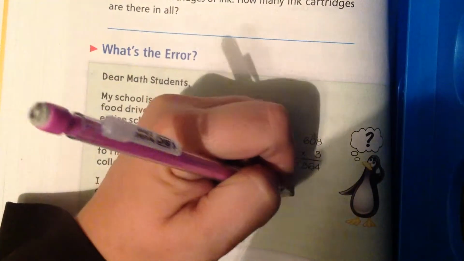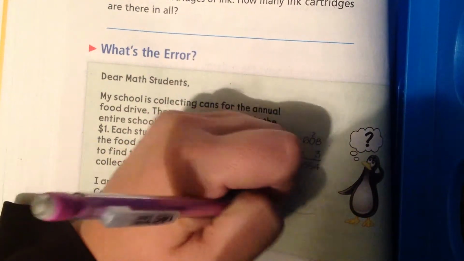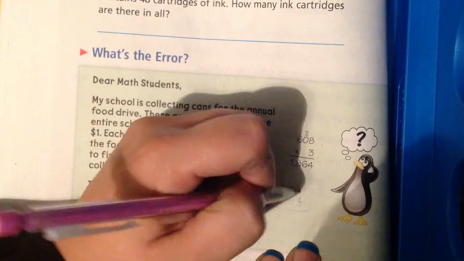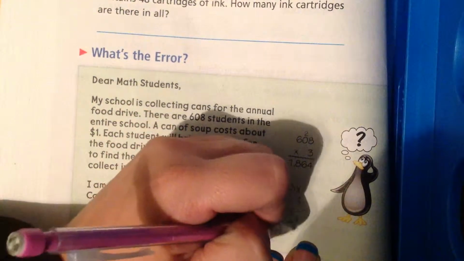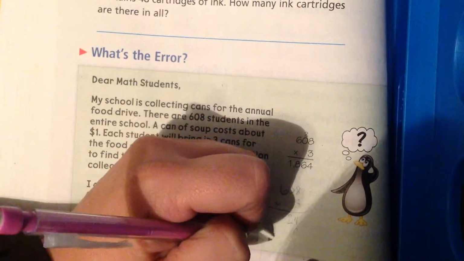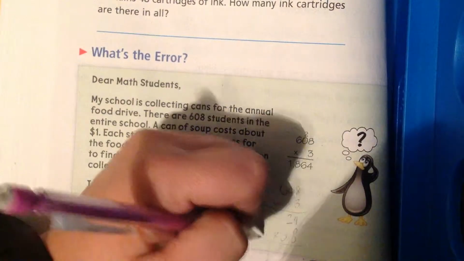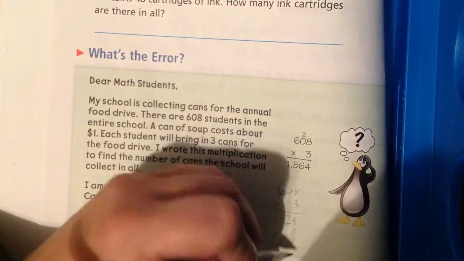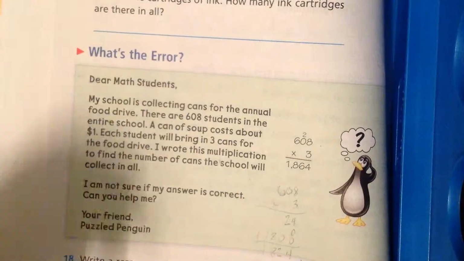I like partial products, so I'm going to do 608 times 3, which gives me 8 times 3, which is 24, 0 times 3, which is 0, and 600 times 3, which I know is 18, and then 2 zeros. When I add those together, I get 1,824.